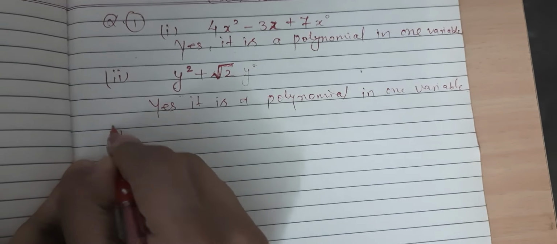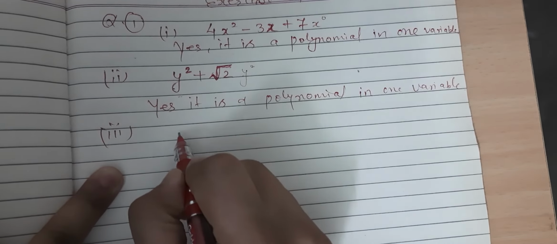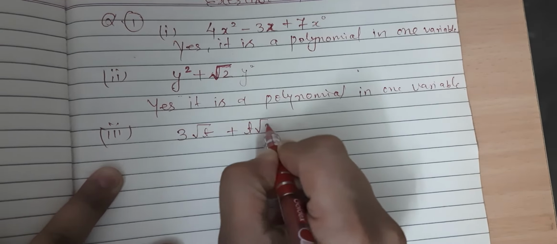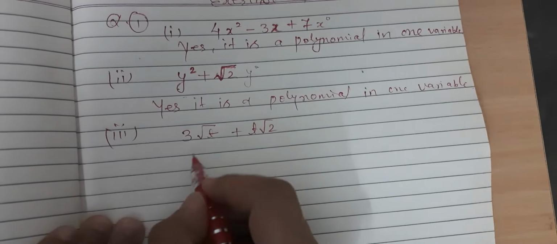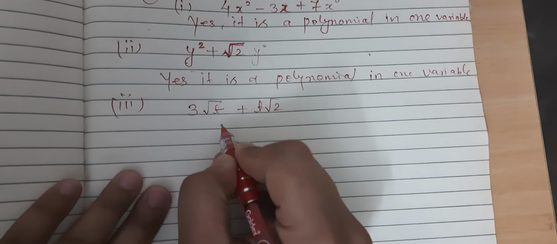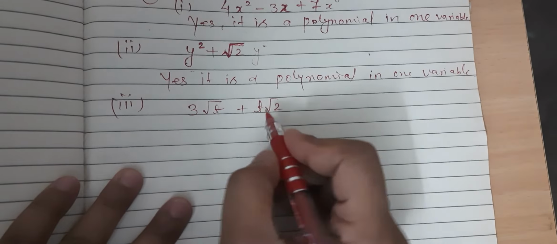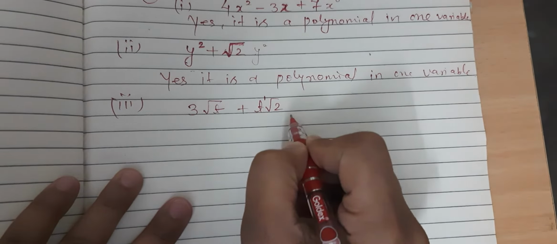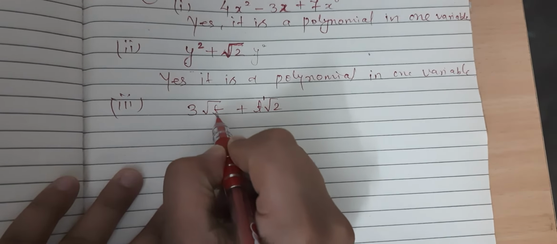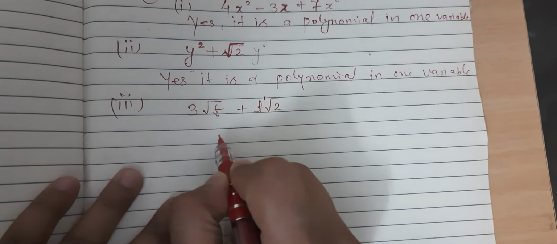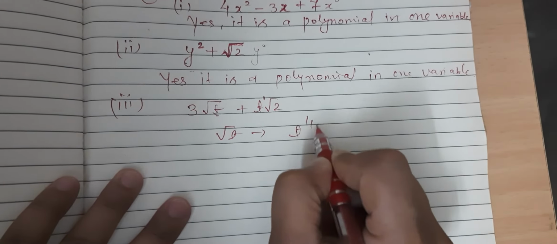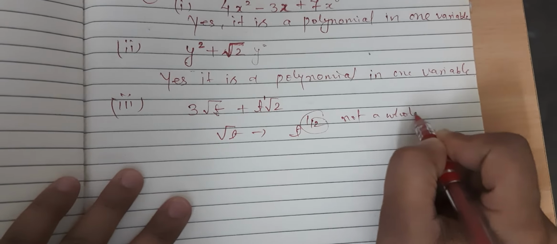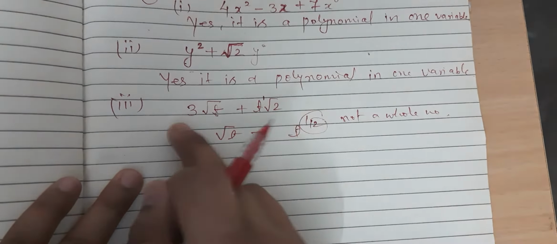Now the third question is 3 root t plus t root 2. Here the variable is t, and see the power of this variable. Here the power of this variable is 1, which is a whole number, but here the power of this variable is not a whole number. Root t means t raised to the power 1 by 2, and 1 by 2 is not a whole number. So it's not a polynomial.